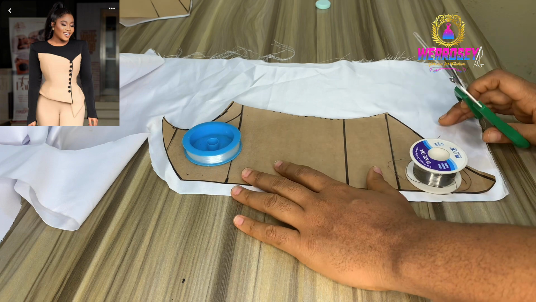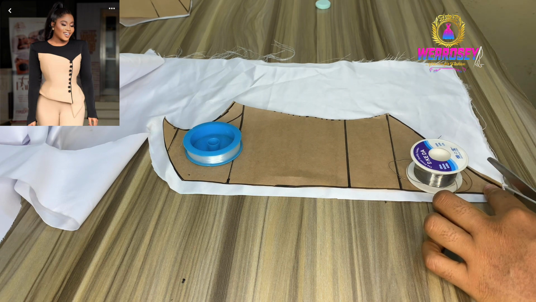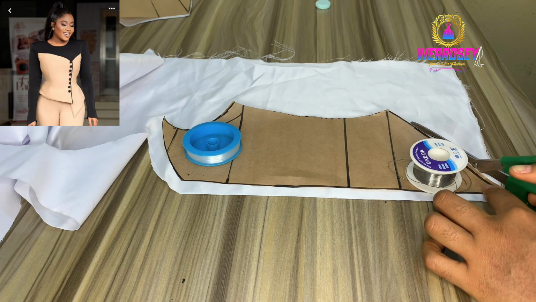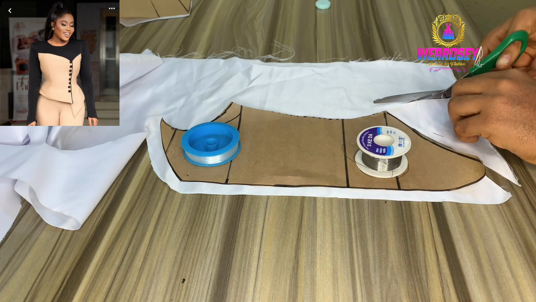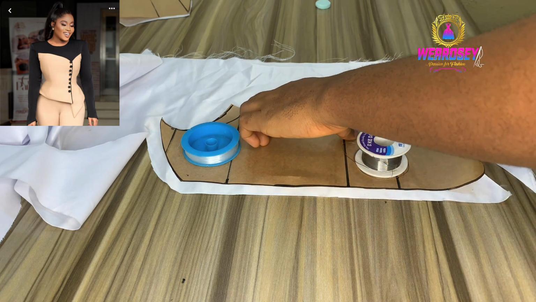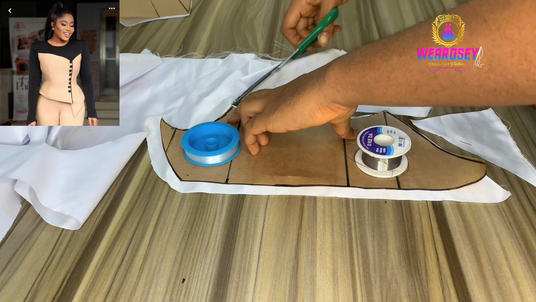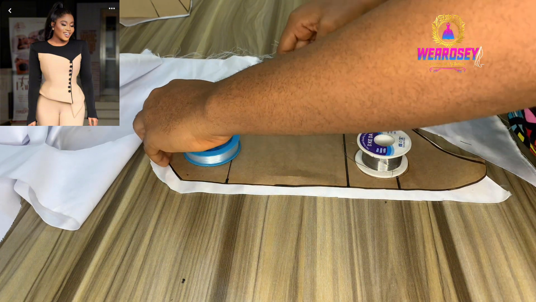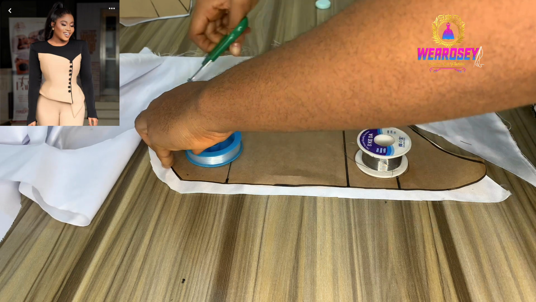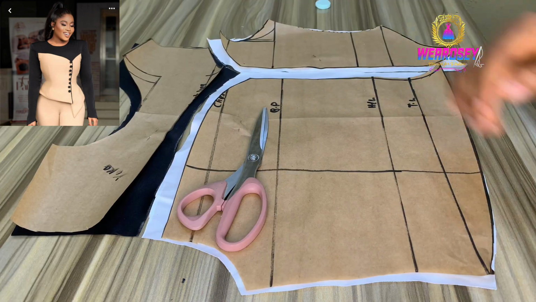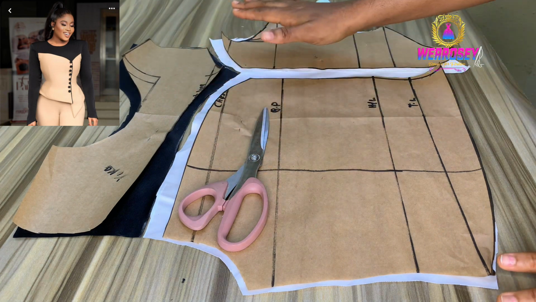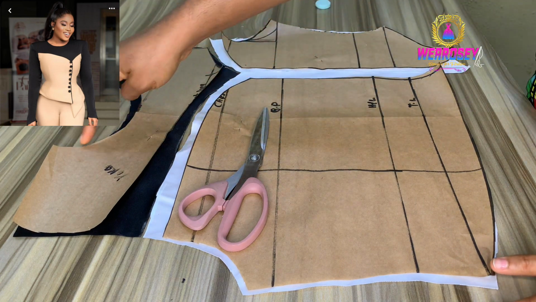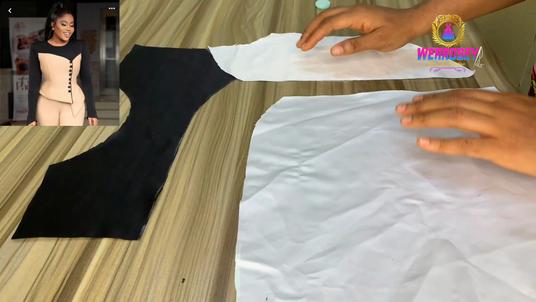All right, so this is the longer part. If you watch now, see the place that I'm adding the 1/2 inch allowance is the front. That's the part that I'm going to join to the yoke. Do you understand? Just the front part, not the sides, because I've already added the normal clothes measurements. So I'm done. Can you see how it's looking? Can you see the 1/2 inch allowance that I added to the yoke part and to the front part?